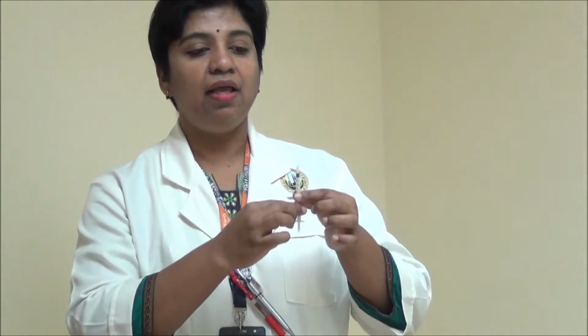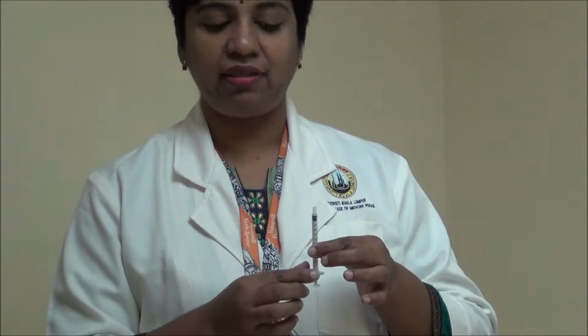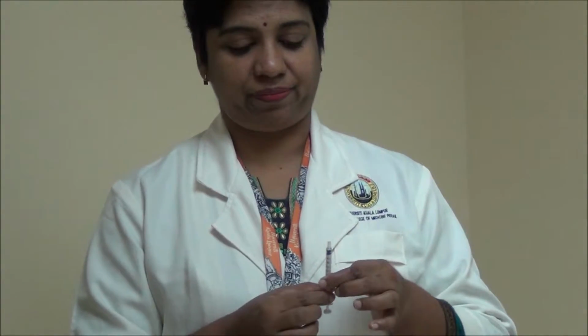Before that, let me tell you which part is clean, which part should be maintained sterile. The whole injection procedure is a clean procedure. However, you need to maintain sterility of certain parts of the syringes and needles and the medication in order to avoid contamination and prevent unnecessary infection.